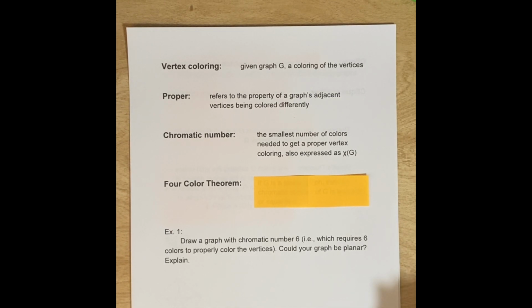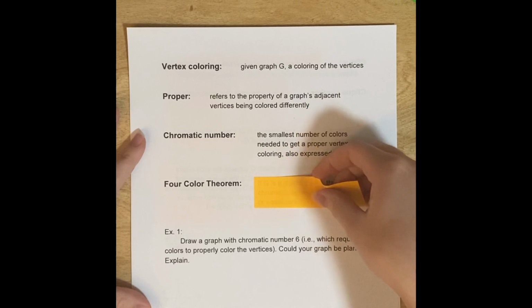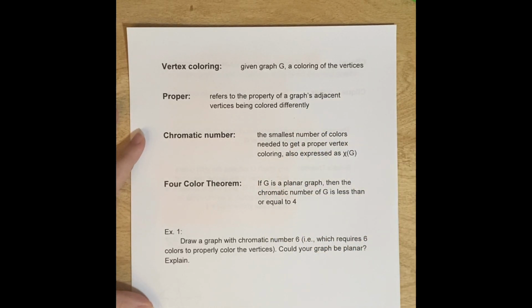The first theorem that we'll be going over is the four-color theorem. This states that if G is a planar graph, then the chromatic number of G is less than or equal to 4.